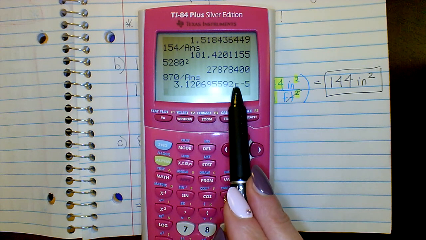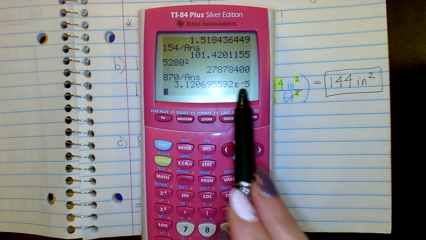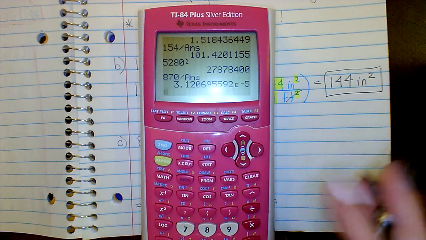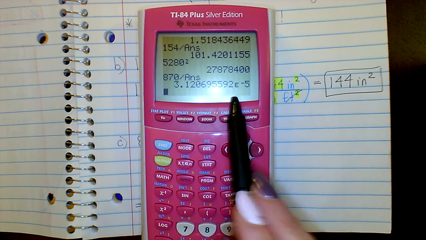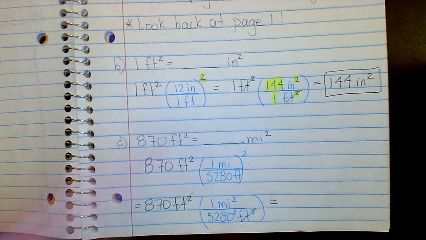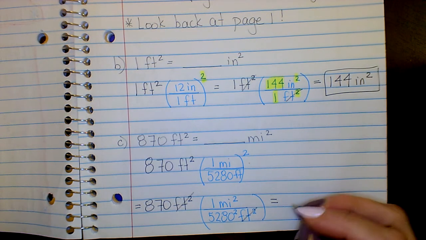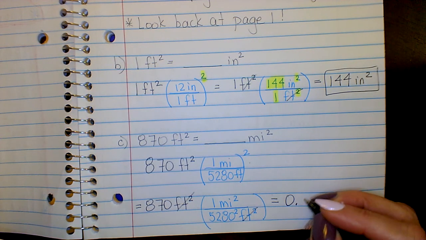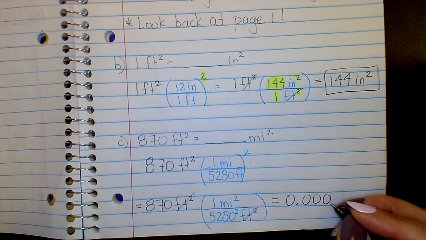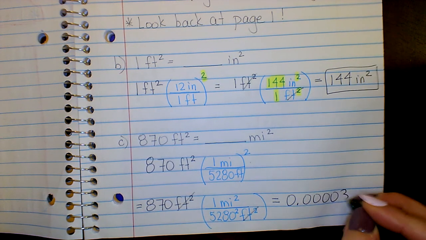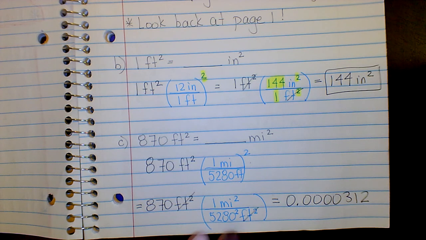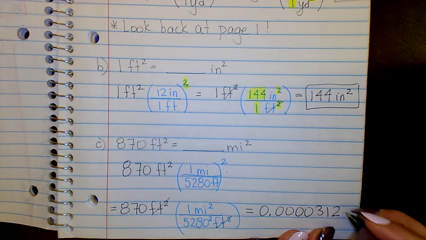You guys ever seen this before? This little e with the -5? That's scientific notation. That means it's 3.1206955 times 10 to the -5th power. So it's a super duper teeny tiny number. So here's what we get. So that would be what? 0.0000312 square miles.